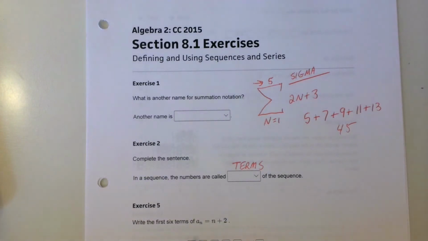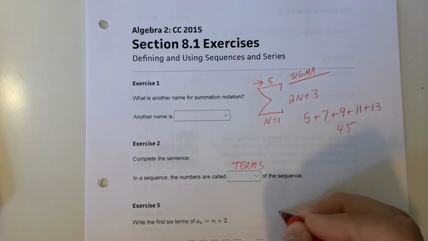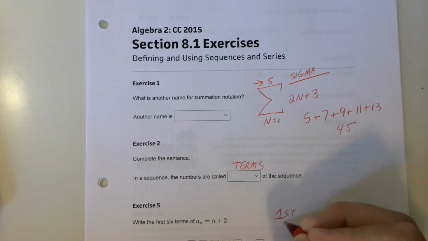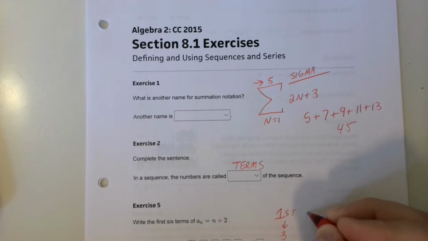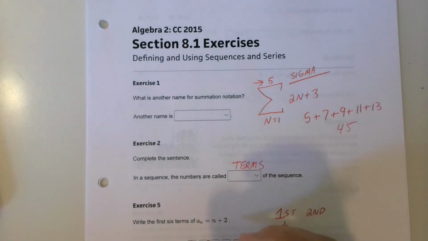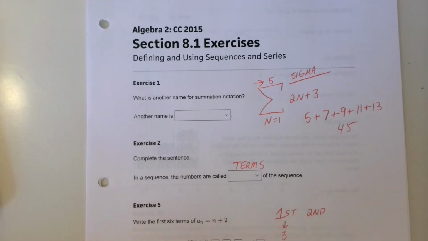So when I get to number 5 right here, it says write the first 6 terms of this sequence. Well, this is what we call an explicit sequence, and it tells you what it is. So literally all you have to do is plug it in. So if you want to know what the first term is, you plug in a 1. So 1 plus 2 is 3. You want to know what the second term is, you plug in a 2. 2 plus 2 is 4, and so on down the line. So you can finish off the rest of those.